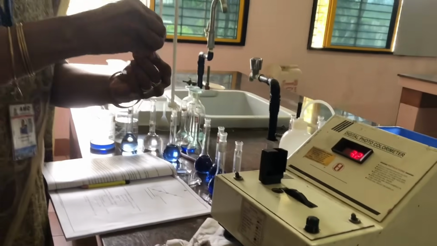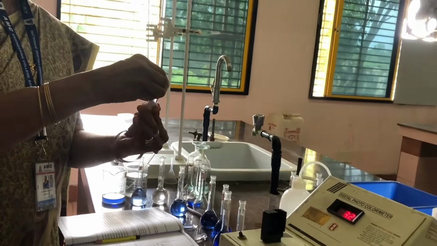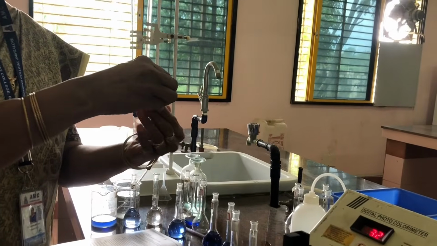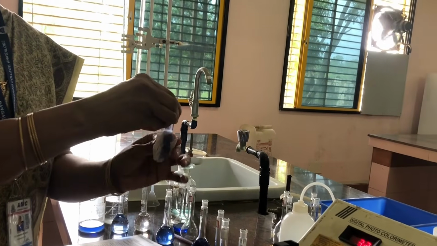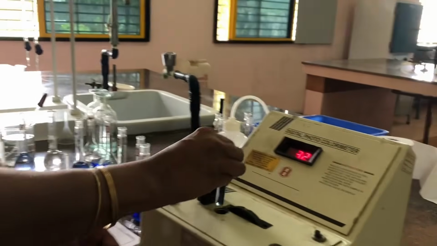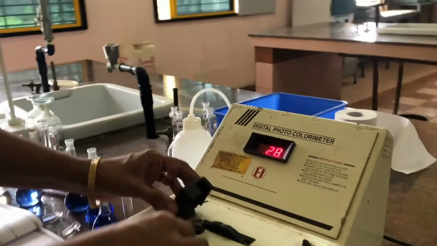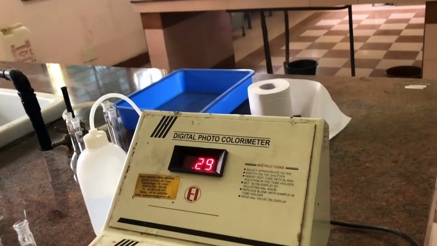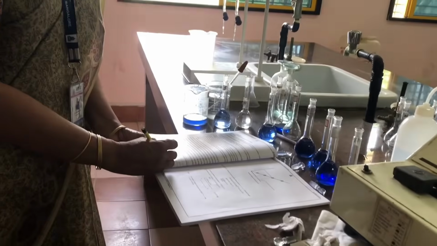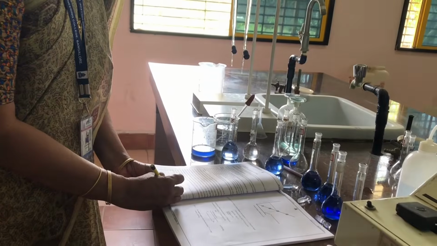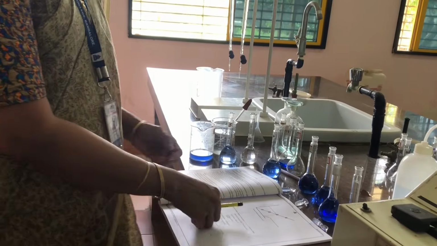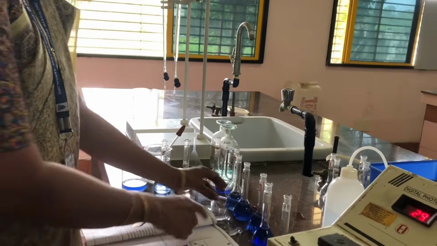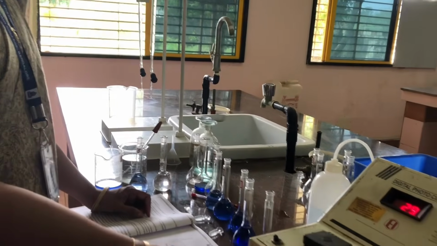and clean this using the filter paper. Keep this here and note down the absorbance value of the test solution. It is 0.29. Okay, 0.29. So I have noted down the absorbance value for all these solutions.